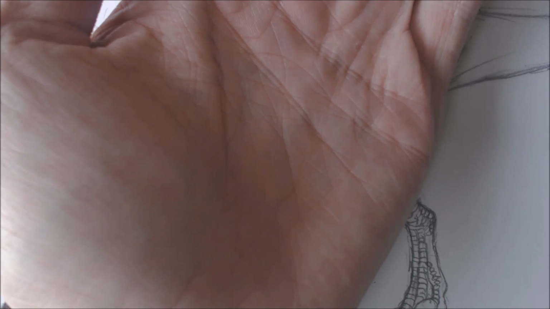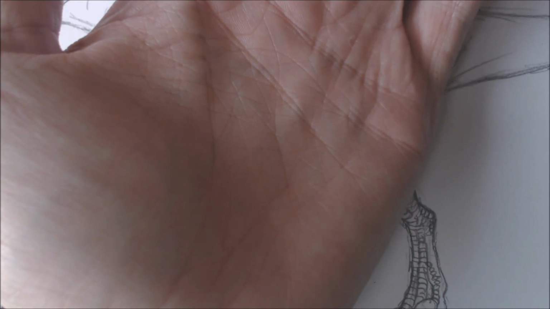Bear with me for a moment as I adjust the settings on my camera. Okay. Get the exposure right. Okay. Whoa, there we go.